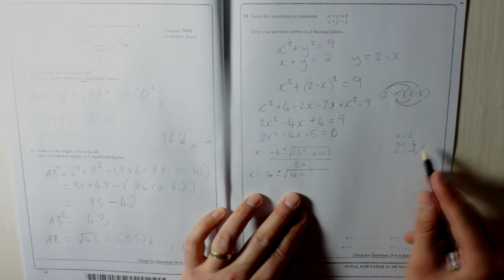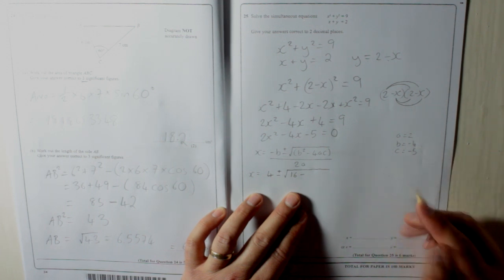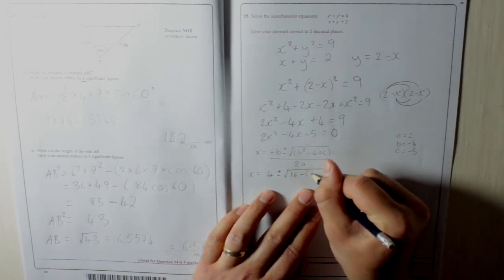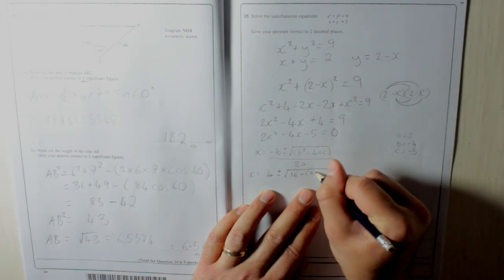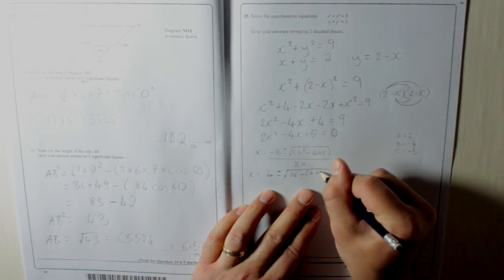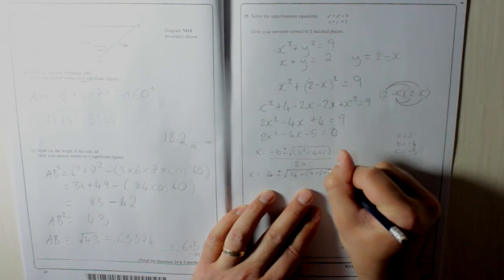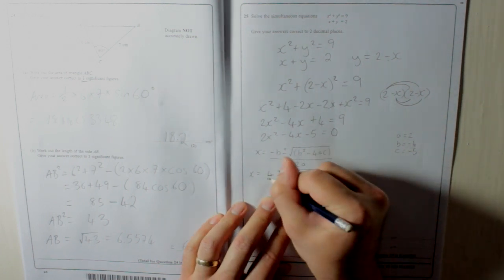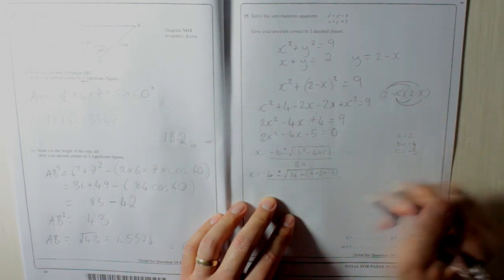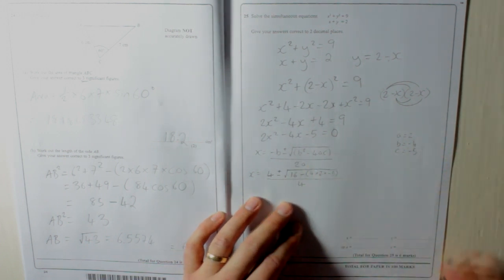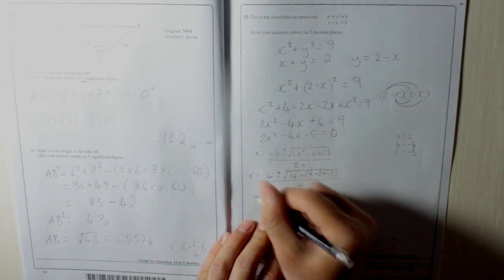So that would be 4, take away, and I'll put in brackets, 4 times 2 times minus 5. All over 2a, which is 4. 2 times 2.